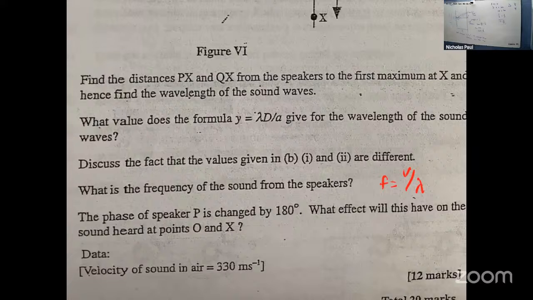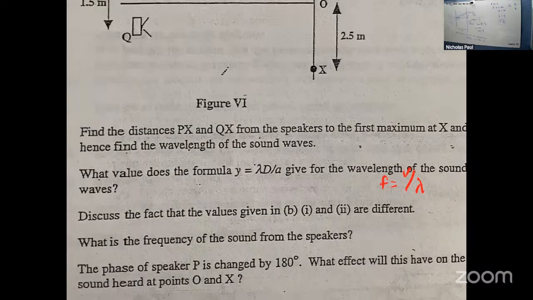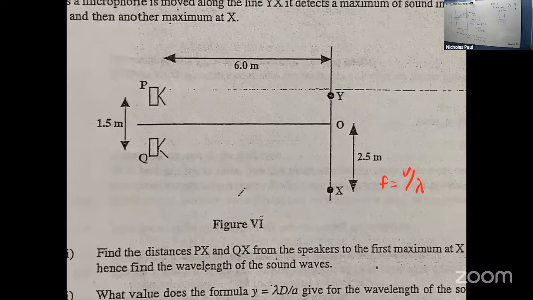What effect will this have on the sound heard at O1X? So going back to O1X, what will happen if they are out of phase? What will flip?